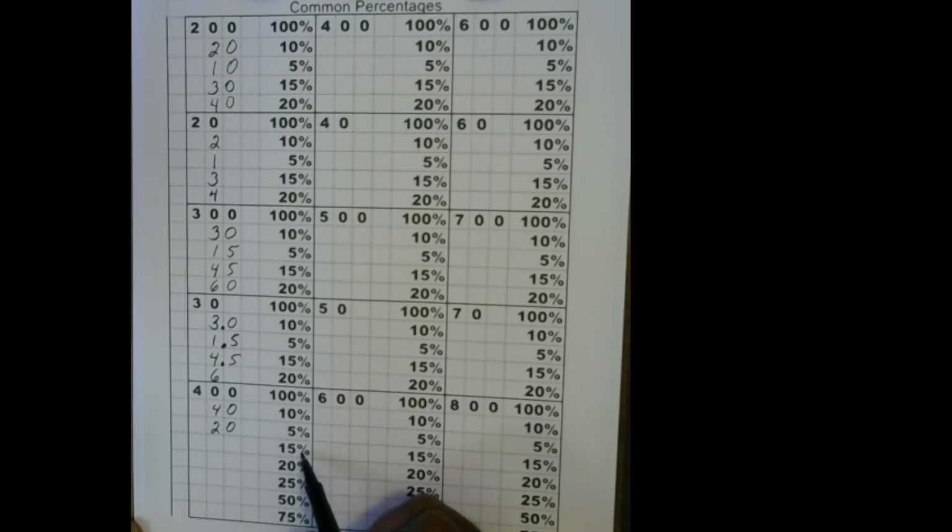To get 15% of the 400, we have to add our 10% and our 5% together. So that's adding 40 and 20. That will give us 60. And so that'll be 15%. To get 20%, we need to double our 10%. So if our 10% is 40, doubling that will give us 80, or should I say multiplying by 2.